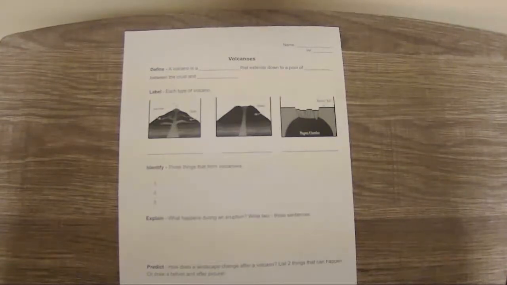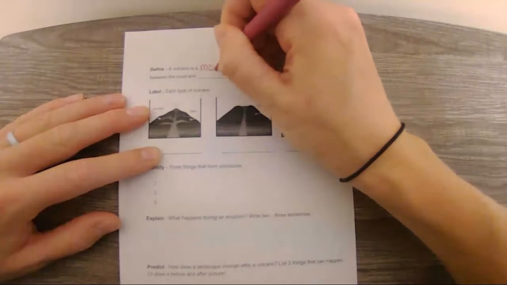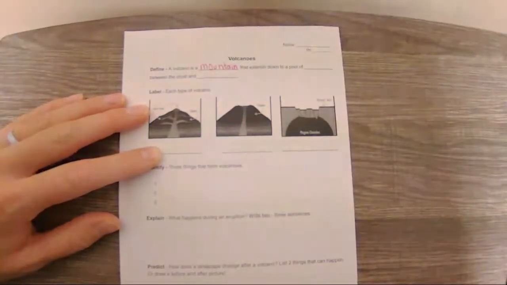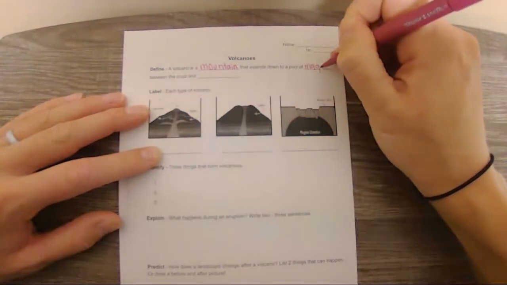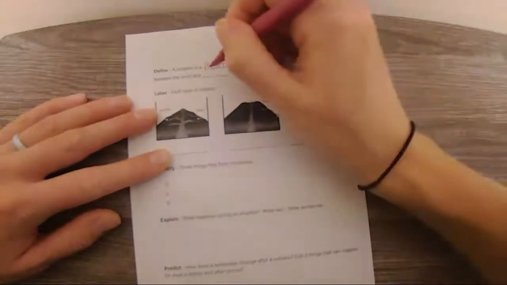So the first one was the definition of a volcano. A volcano is a mountain that extends down to a pool of magma between the crust and the mantle. So again, a volcano is a mountain that extends down to a pool of magma between the crust and the mantle.